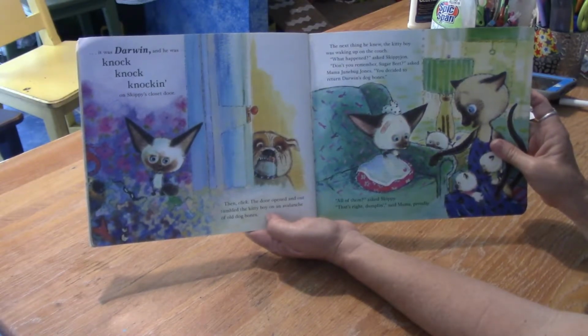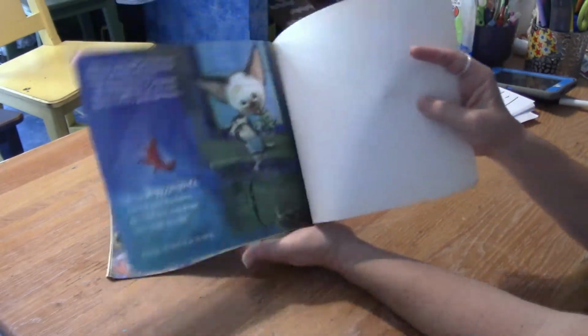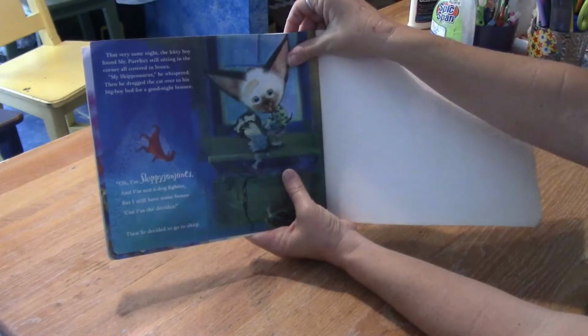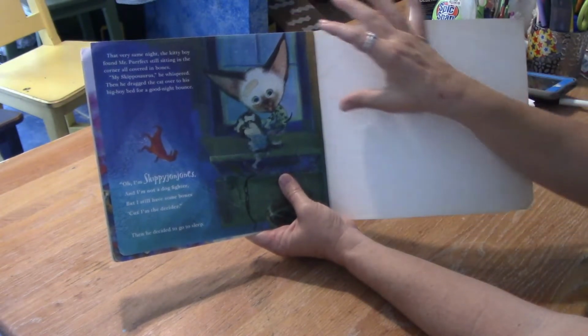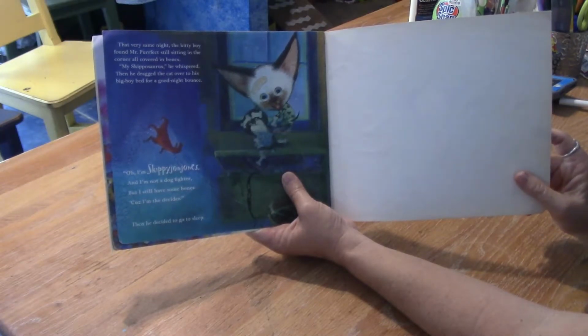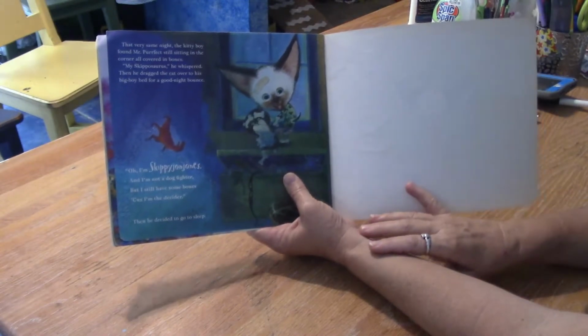All of them? Asked Skippy. That's right, Dumplin', said Mama proudly. That very same night, the kitty boy found Mr. Perfect still sitting in the corner, all covered in bones. My Skippy-saurus, he whispered. Then he dragged the cat over to his big boy bed for a good night bounce.